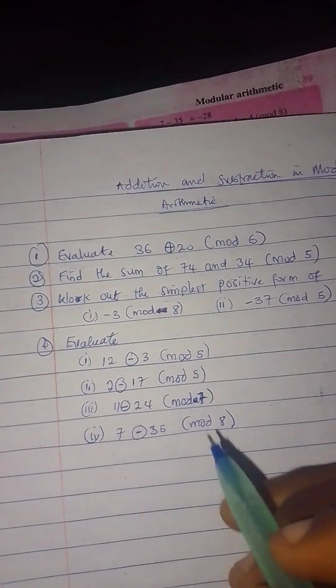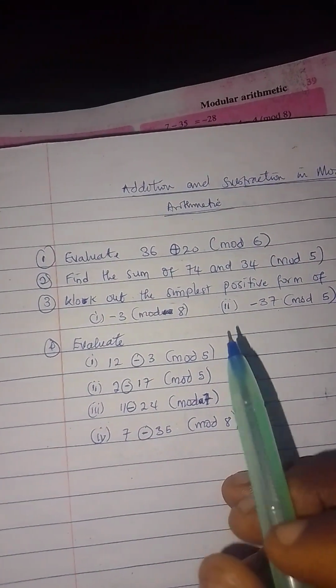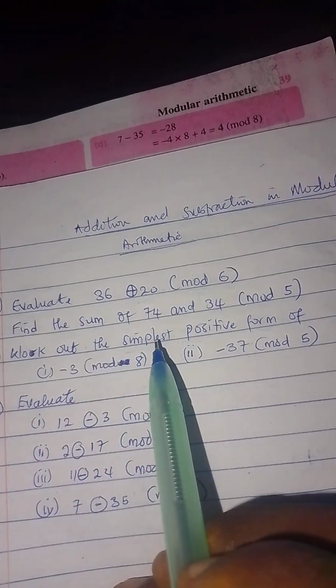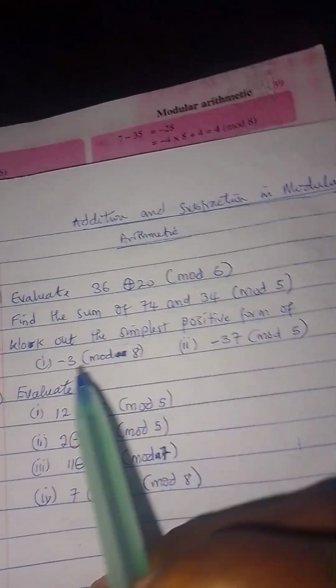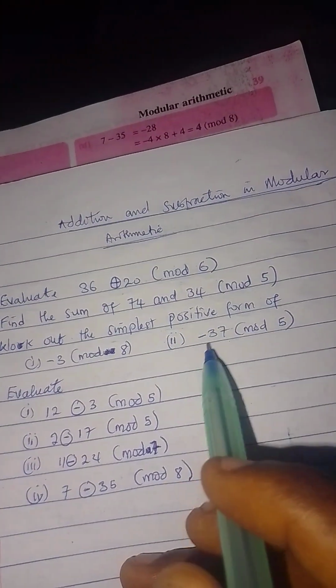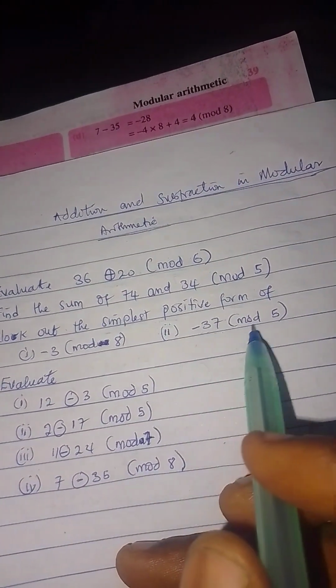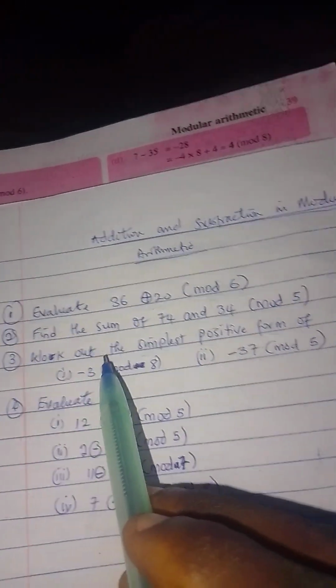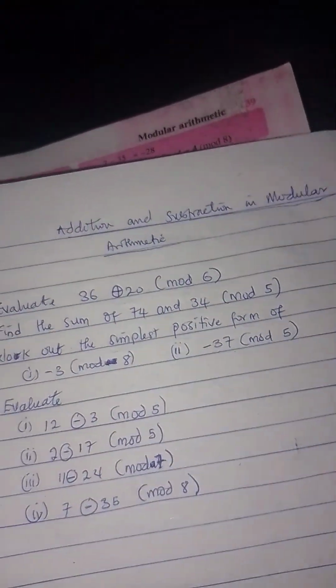Okay, so in this video, we want to work out this. Look at this question 3. It says, work out the simplest positive form of: the first one here is minus 3 in modulus 8. The second one is minus 37 in modulus 5. Work out the simplest positive form.